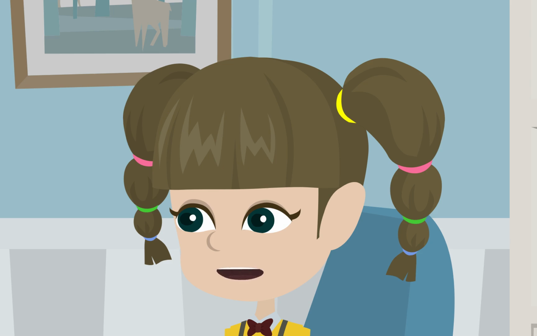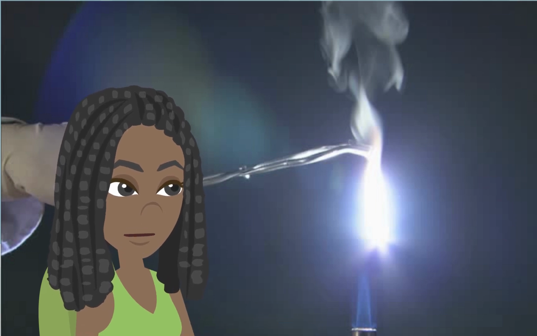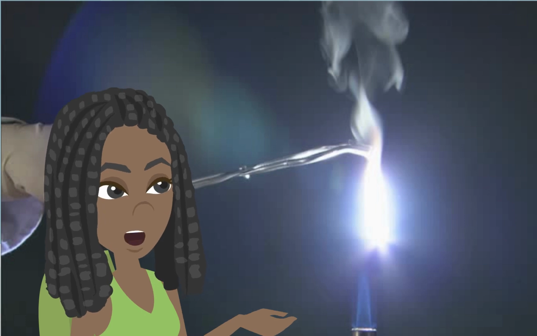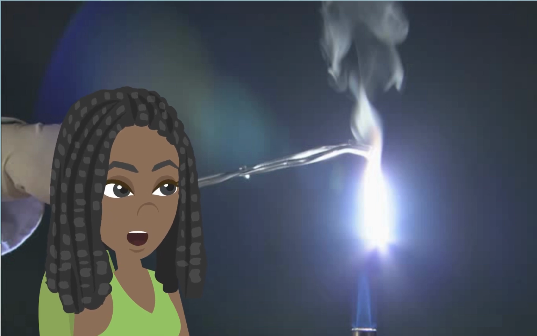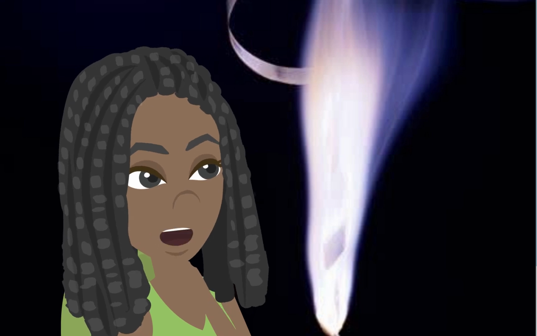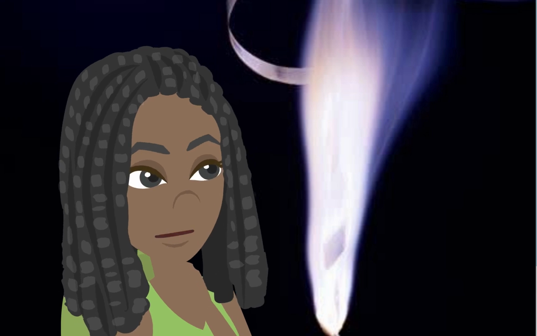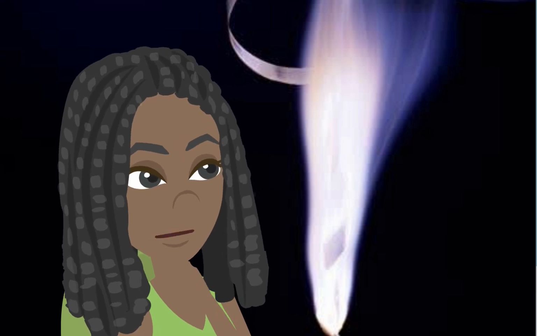I remember learning about burning magnesium ribbon in class. Does that also involve combustion? Yes, that's correct. When magnesium burns, it reacts with oxygen to form magnesium oxide, releasing heat and light. Fascinating. What role does air play in the combustion process? Air is necessary for combustion to take place. If air is not available, the flame will flicker and eventually go out.